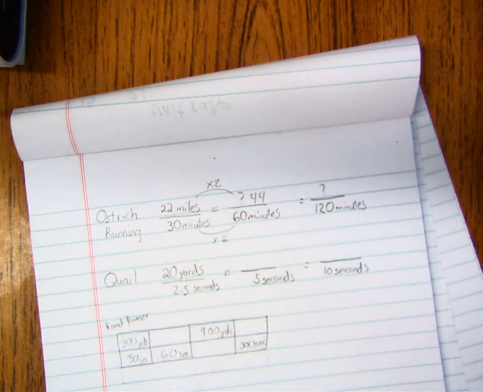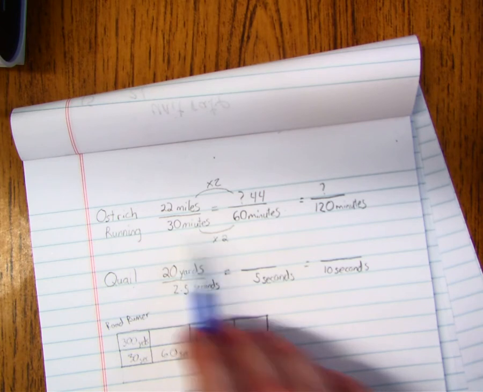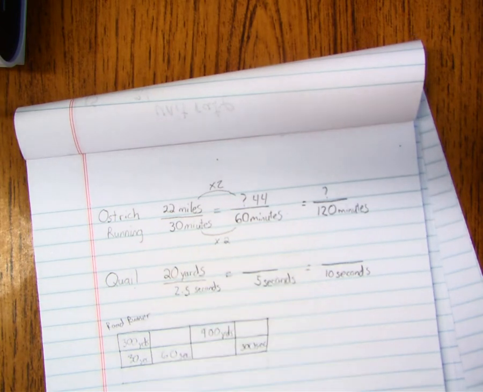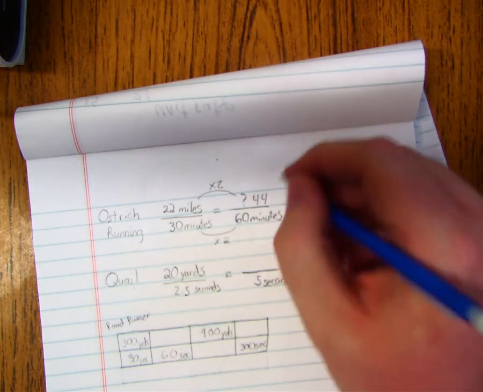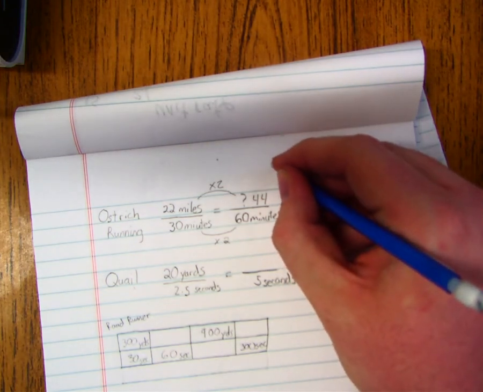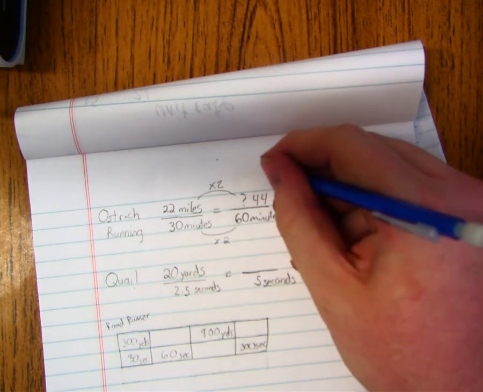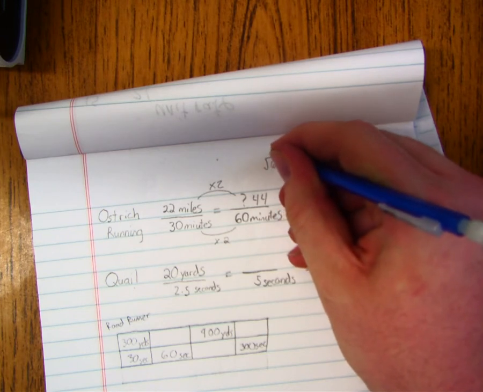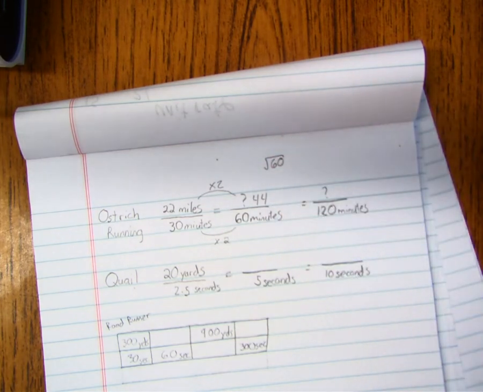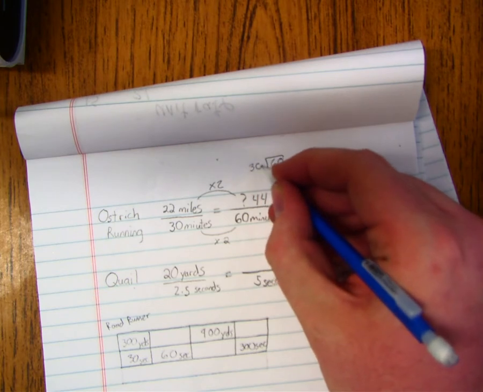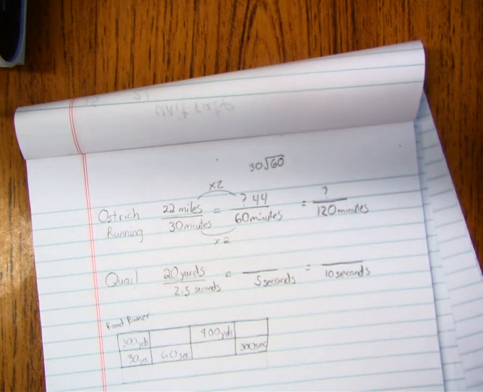Now, if you ever find yourself getting a scaling factor that's a little hard to find, say we didn't know it was going to be 2, we could say, well, we're going from a smaller number to a bigger number. So if it does have a good scaling factor, we're going to multiply by something. What are we going to multiply by? What we can do is take our bigger number, in this case 60, and divide it by 30. 30 goes into 60.